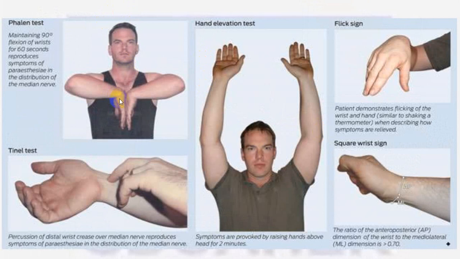So this is one maneuver in Phalen test or Phalen maneuver. This is Tinel test. There is something called the flick sign. The patient demonstrates flicking of the wrist and hand, similar to shaking a thermometer, and that is given the name flick sign. The person will feel better.